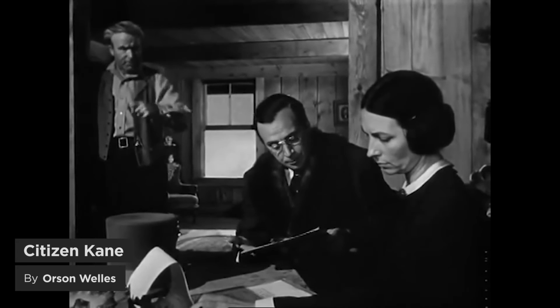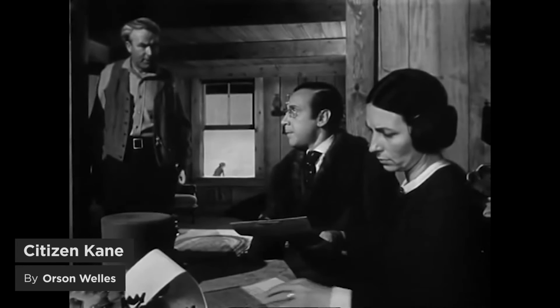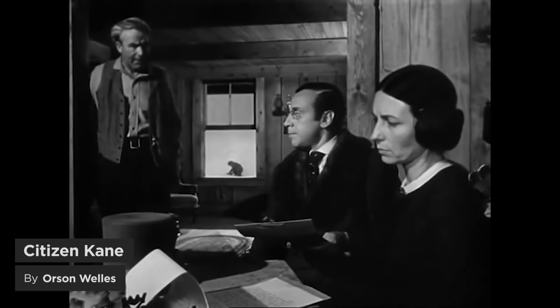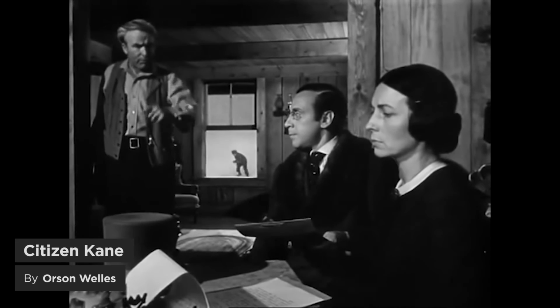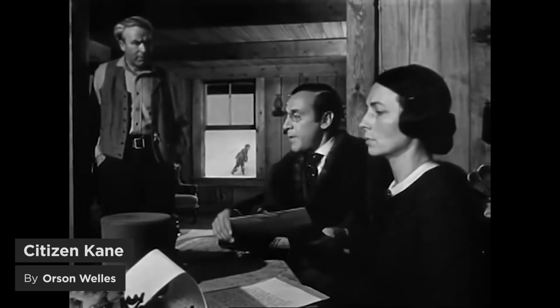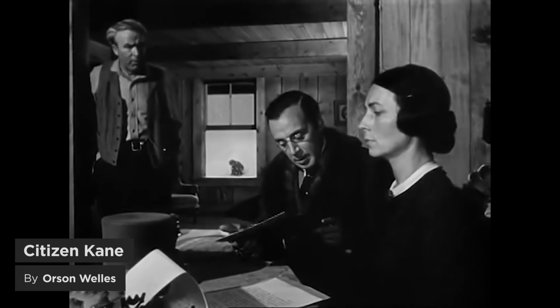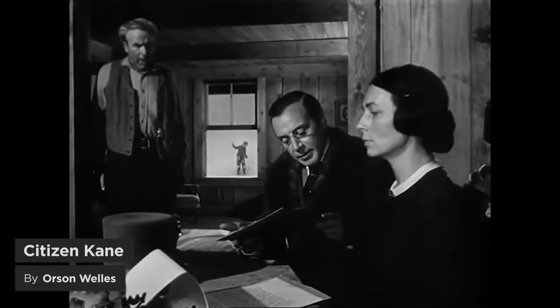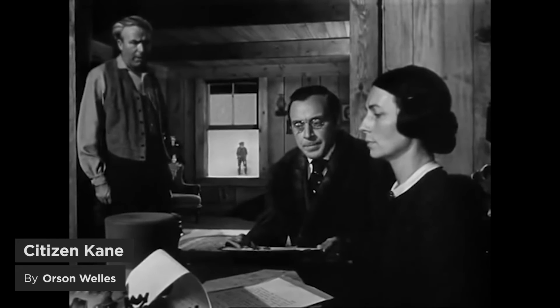Now, Toland and Orson Welles, the director, were so ambitious and so determined to make this film completely unique in its limitless depth of field that they invented their own camera rig and lenses for this movie.